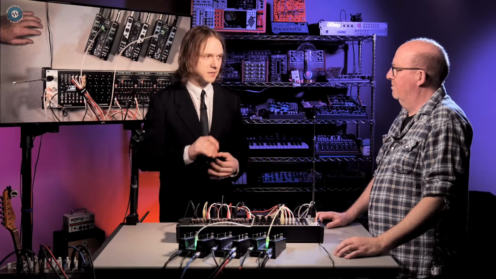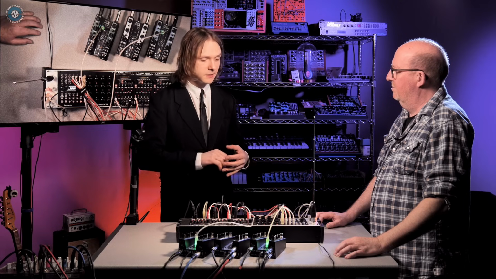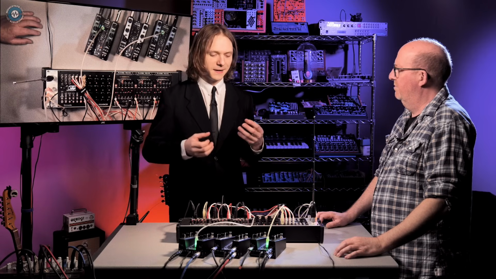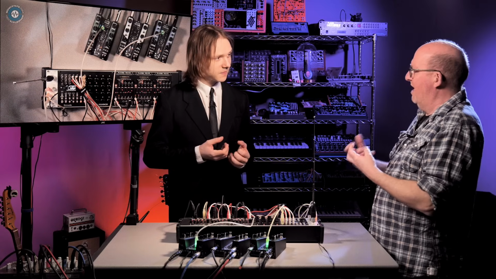The plasma distortion has been used a lot with drum machines and all kinds of synthesizer sounds, because it produces these electrical effects. It's just sort of chaotic. There's a slight chaotic nature to it, isn't it?